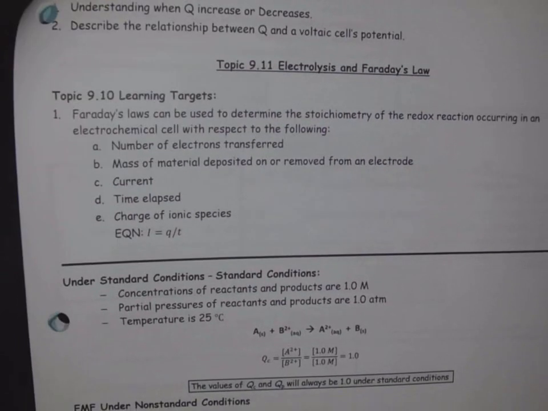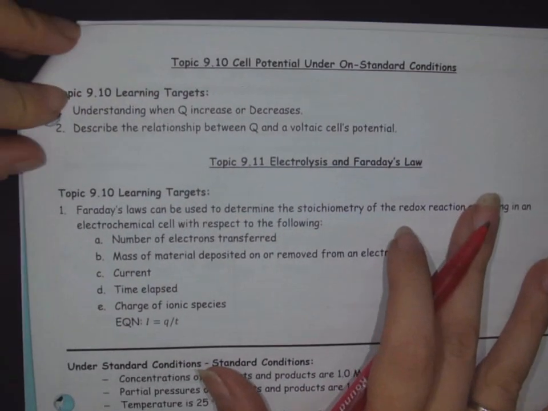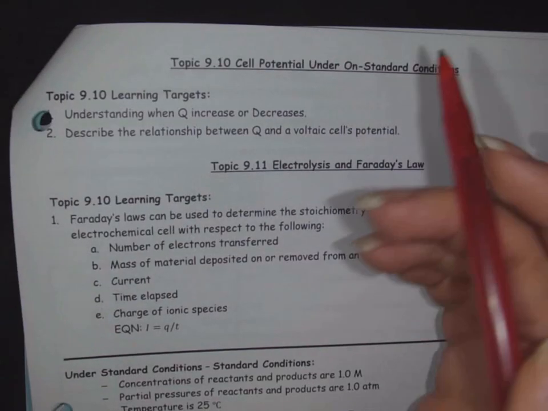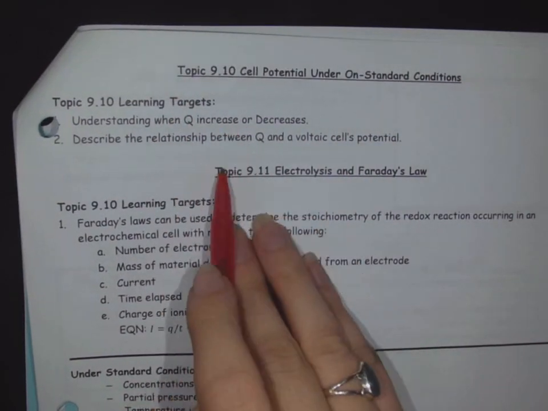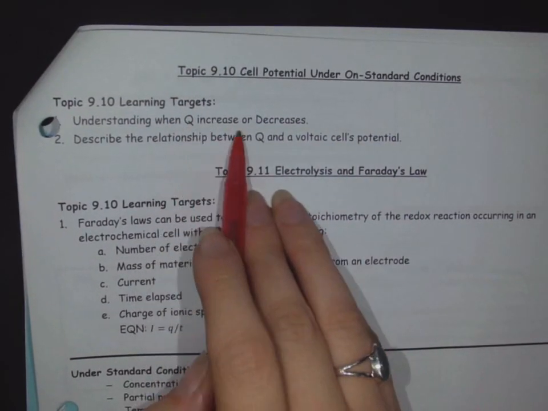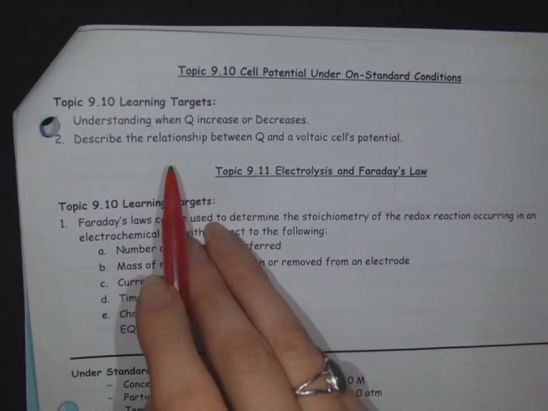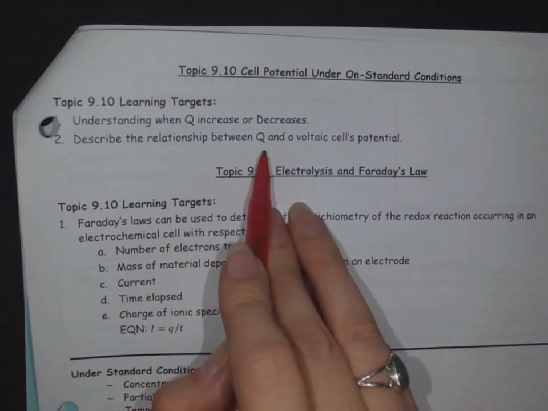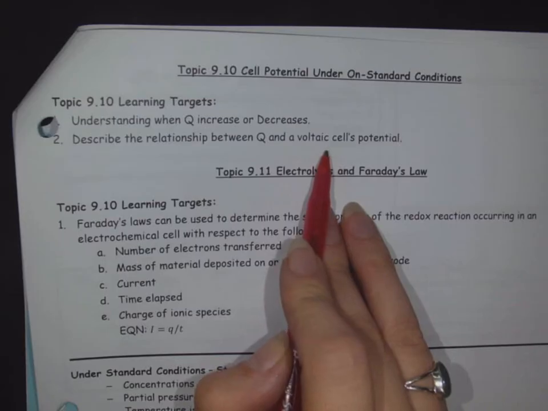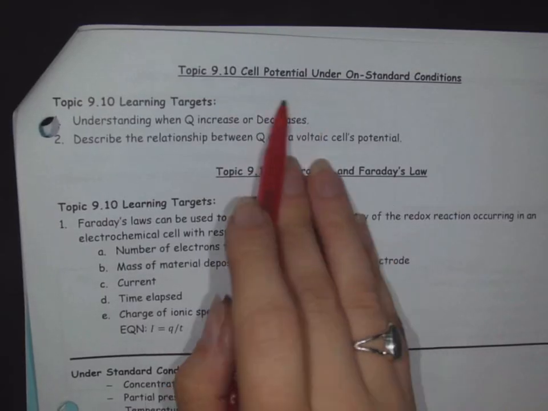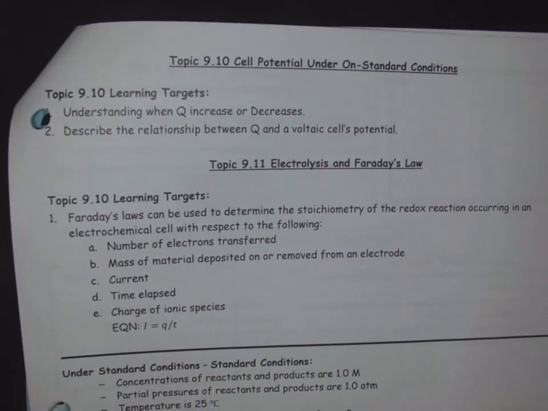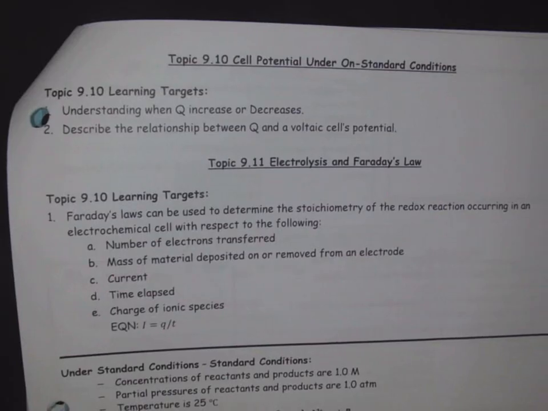Okay, everyone. I'm glad that we have this follow-up on topic 9.10: understanding when Q increases or decreases, and describing the relationship between Q and the voltaic cell potential. We kind of ended class last time with this, and there was a bit of a struggle, so I'm happy that we're coming back and addressing this idea.